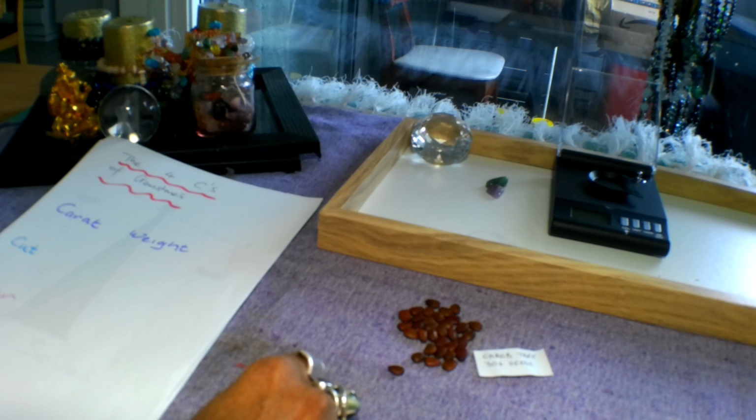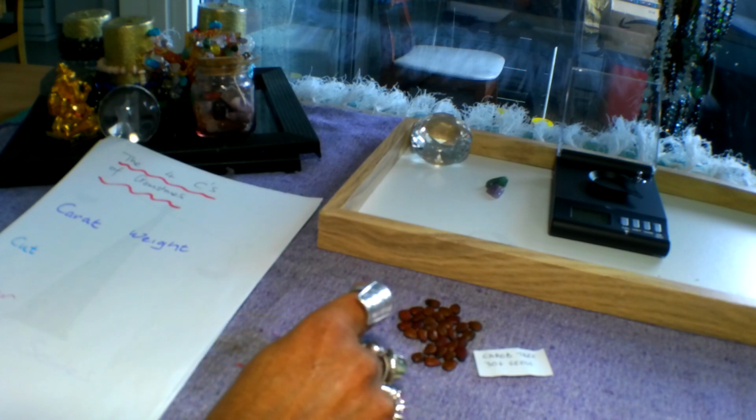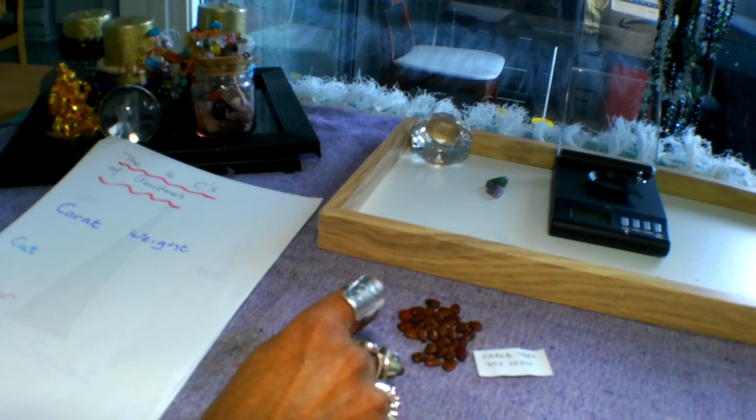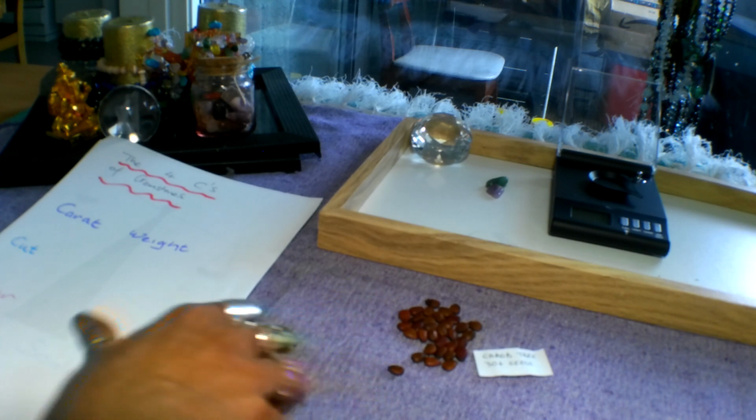This concept was developed in about 1940 to about 1950 as a way of assessing the price of diamonds. But they proved to be so successful with diamonds that it was extended to embrace all gemstones and pearls.